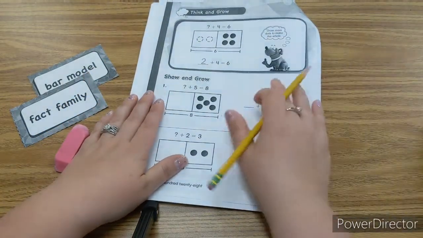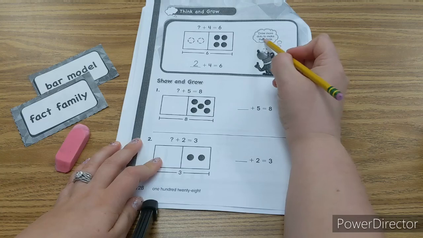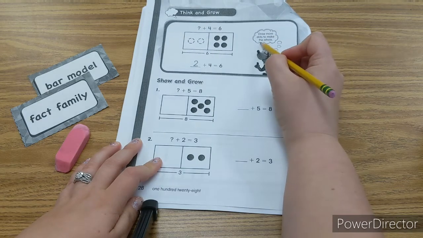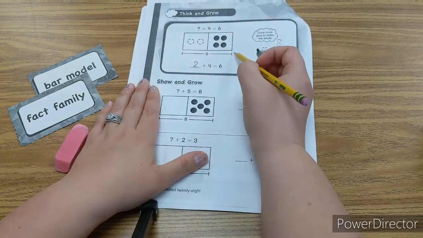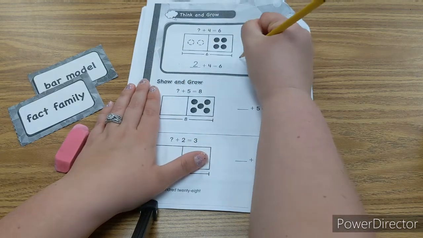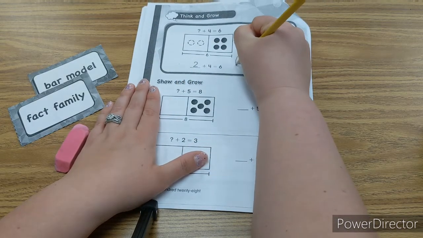Okay, let's see what Newton says. Draw more dots to make the whole. Okay, so we're using our bar model, and again, this is very similar to using our number bond.